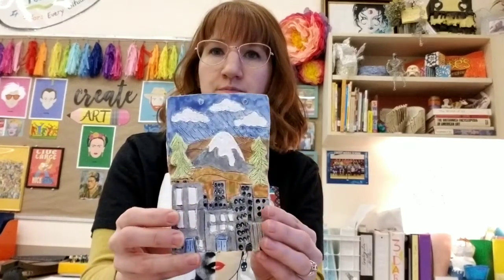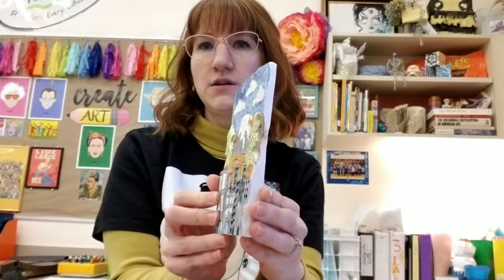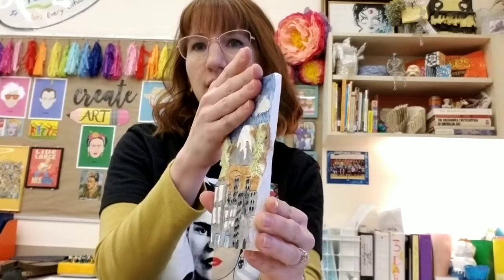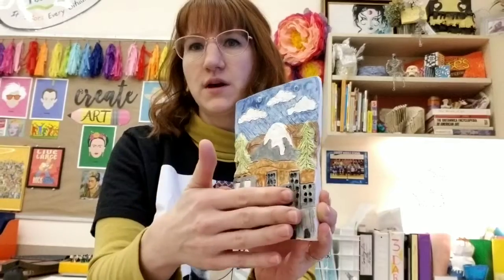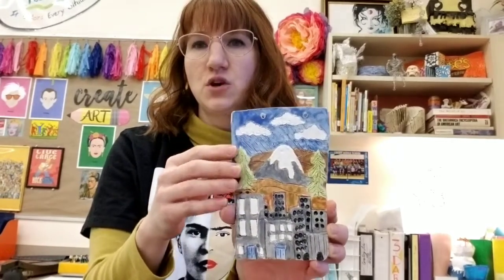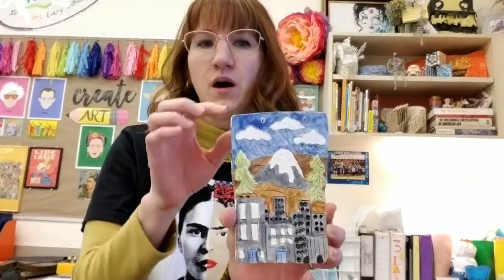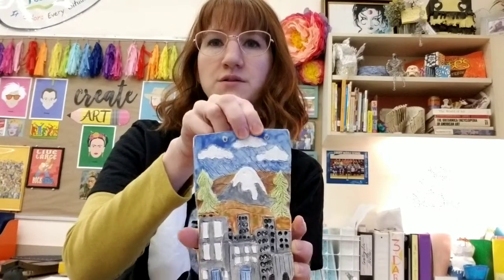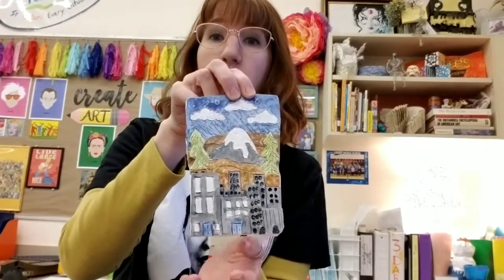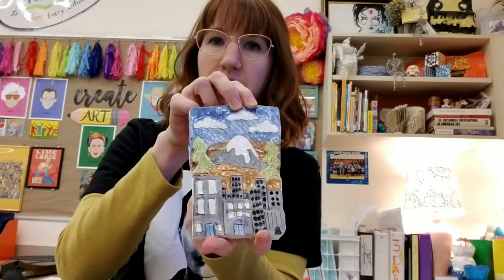They are thinking about selecting scenes, landscapes, areas, buildings that represent their past and where they've come from. They'll be creating these slab tiles that are layered, so they are 3-dimensional. They have a background layer, a middle ground, and a foreground, showing where they came from. We'll also poke holes at the top to add wire so they can hang it, or they could decide not to poke holes and have it on a trivet stand like this as well. These will also get glazed.